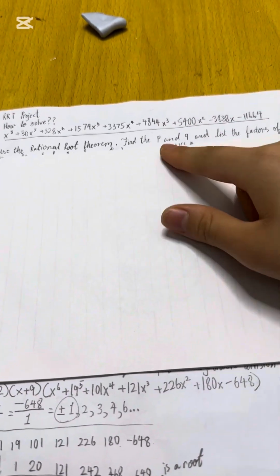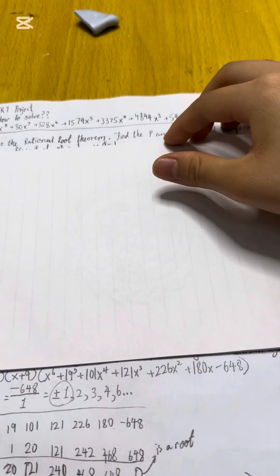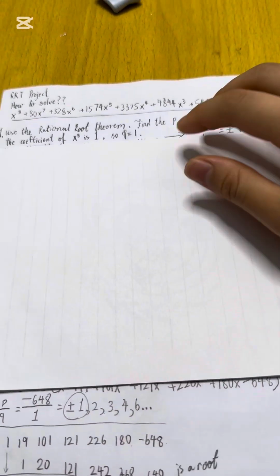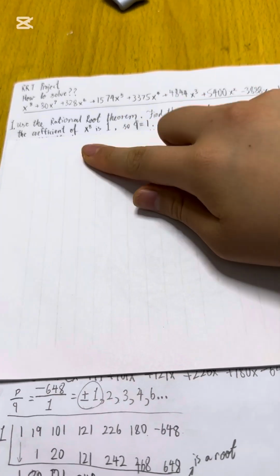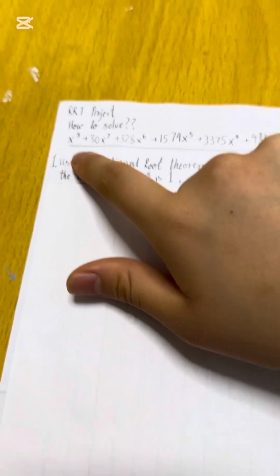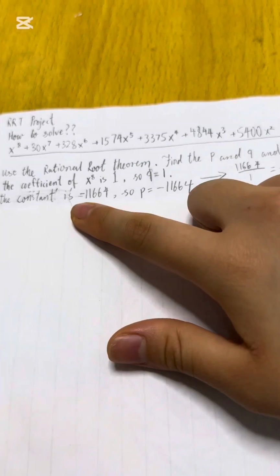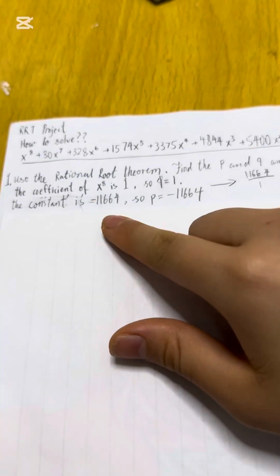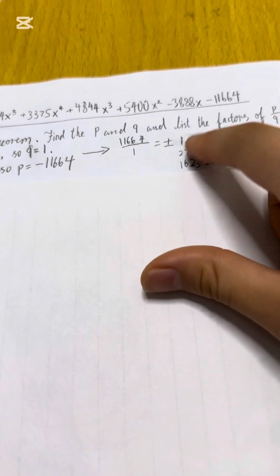So first, you have to find the p and q, the ratio p over q, and you have to find the factors. In this case, p should be the constant, and q should be the coefficient of the highest degree. The highest degree in this polynomial is x to the power of 8, and its coefficient is 1. And the constant here is, I'm not reading that, is this. So p is equal to negative that number. And if you put it in p over q format, it's like this.